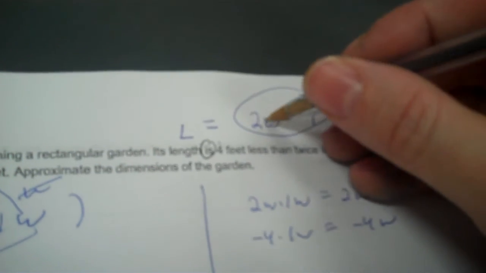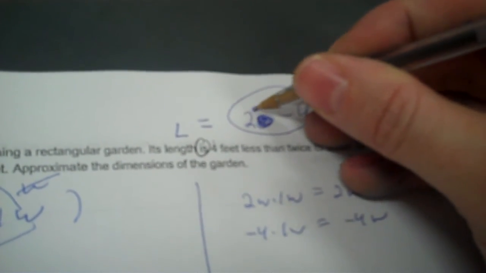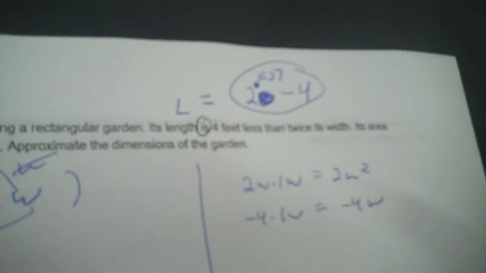Now to find your length, you're coming up here, okay? And we're going to substitute W for the answer I got, 10.27. So L is equal to 2 times 10.27 minus 4. 16.54.